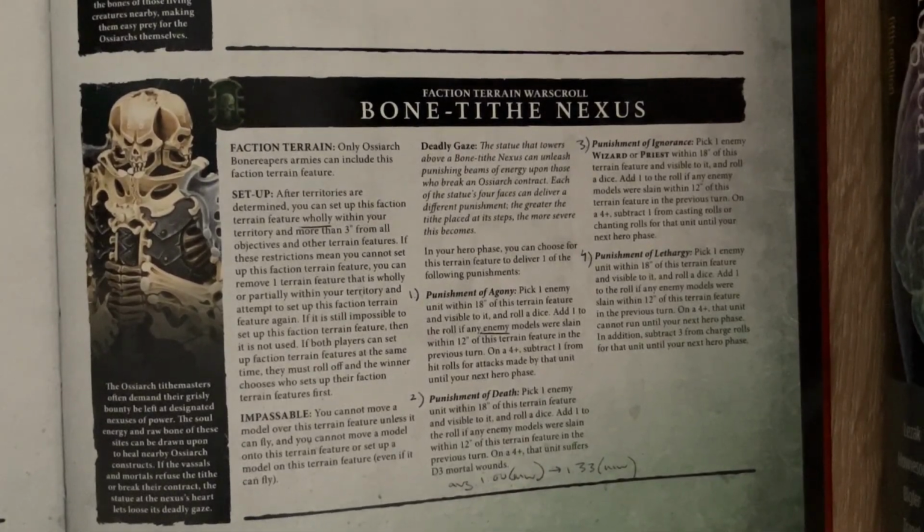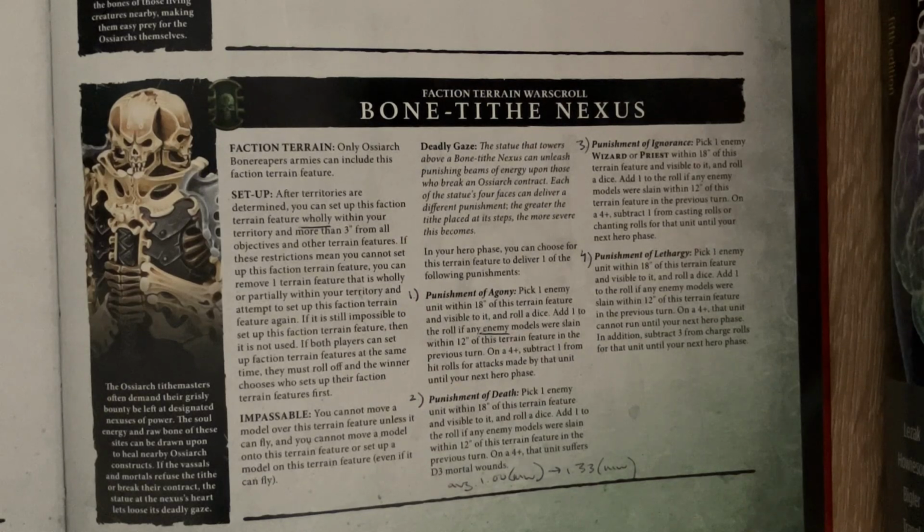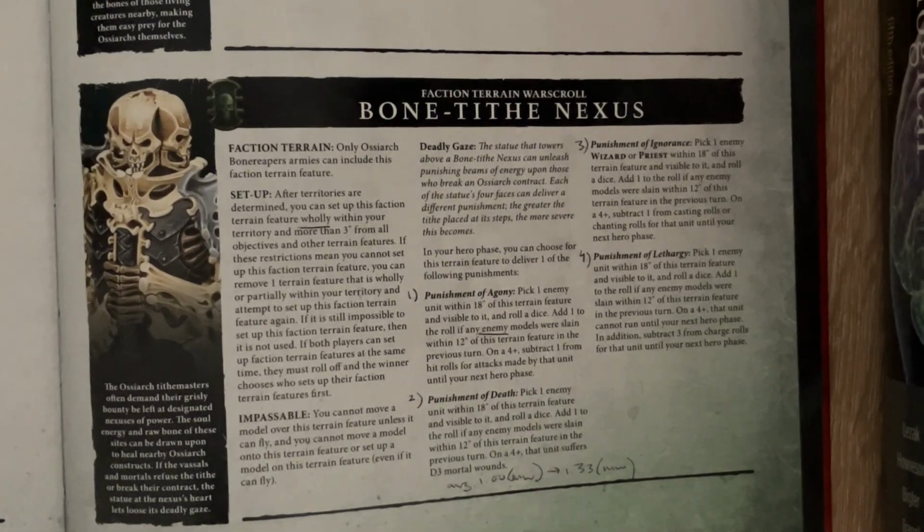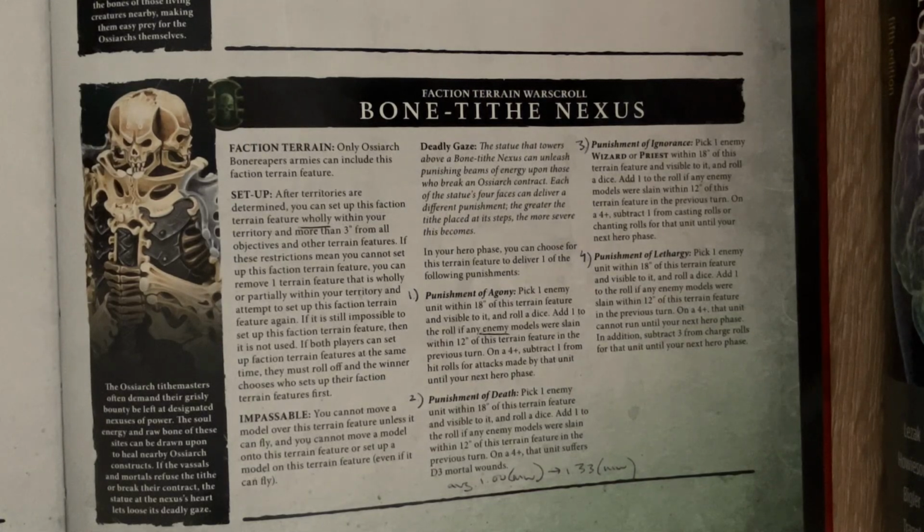But let's see. Punishment 3 is of ignorance. Pick 1 enemy wizard or priest within 18 inches of this terrain feature invisible to it and roll a dice. Add 1 to the hit roll if any enemy models were slain. Yep, same. On a 4 plus, subtract 1 from casting rolls or chanting rolls for that unit until your next hero phase. Okay. It's particularly good against priests because there's not a whole lot of interaction you get with priests, and I don't think this book has any priests, so that's something. But again, only max going off on a 3 plus. You really want to be killing enemy models around it, which makes sense.